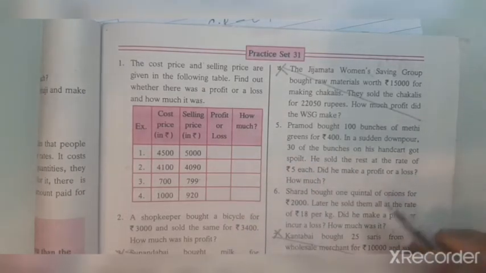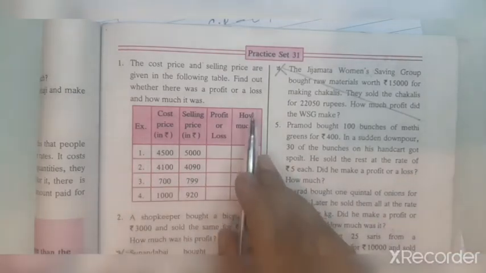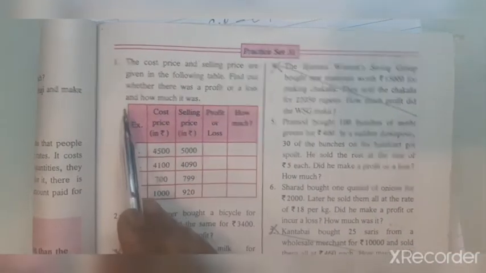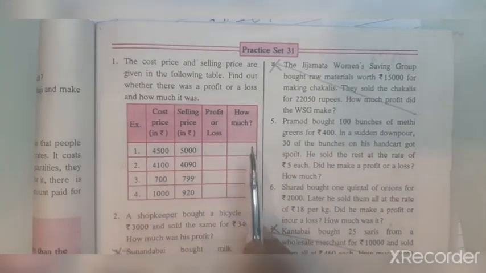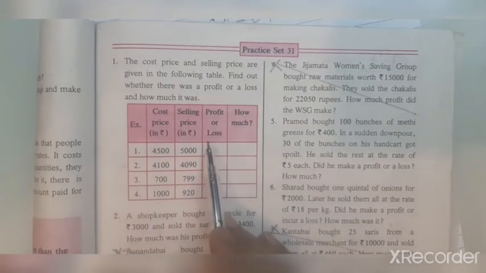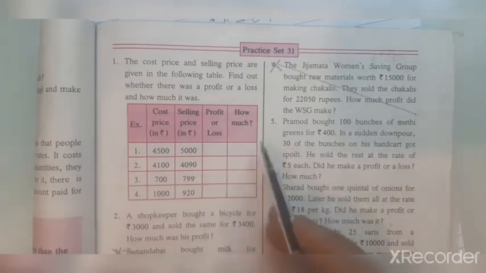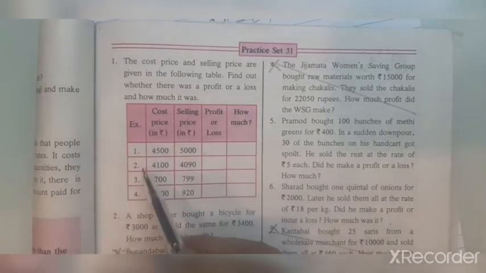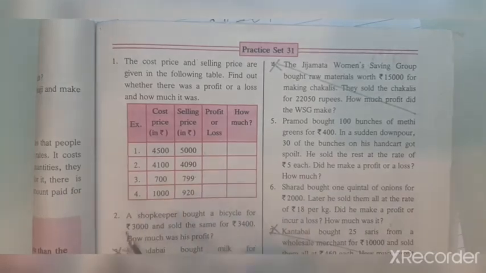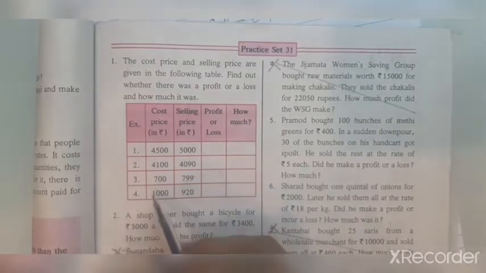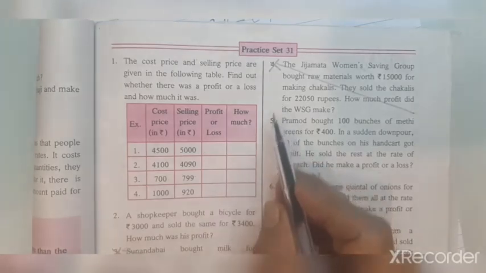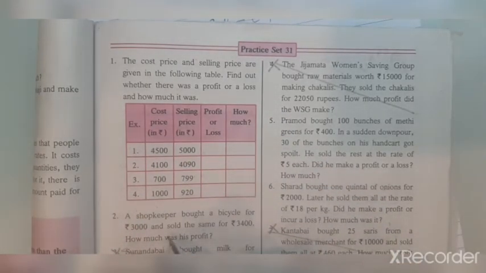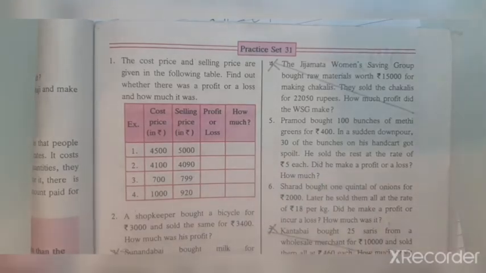So you will do the calculation on paper, and then you will draw a table in your notebook and fill in the numbers, whether there is a profit or a loss and how much it is. Proper calculation of all the four sums should be done, and after solving all the four sums, a table will be made and the answers will be written in that table.